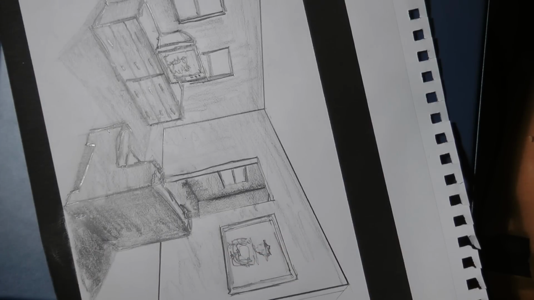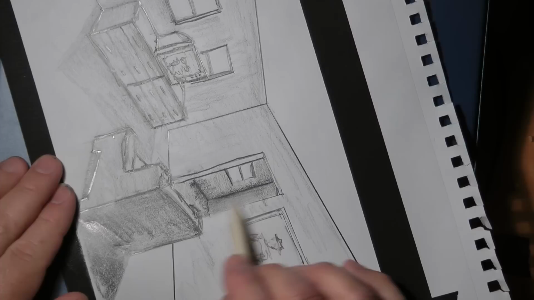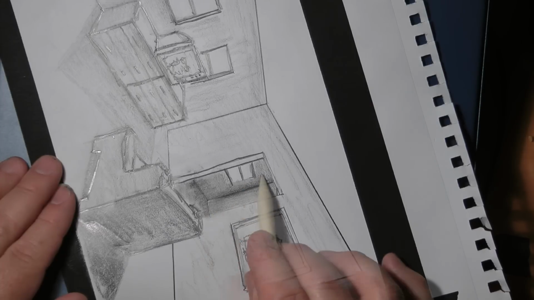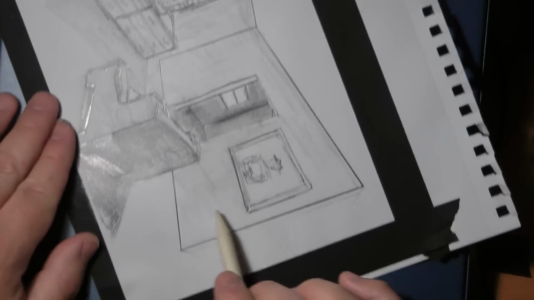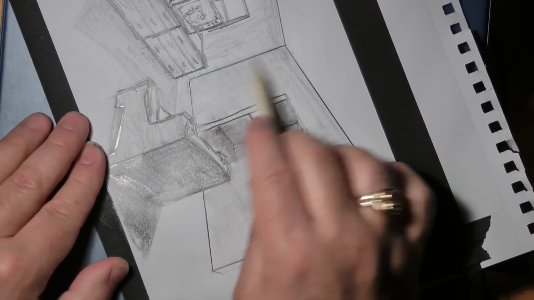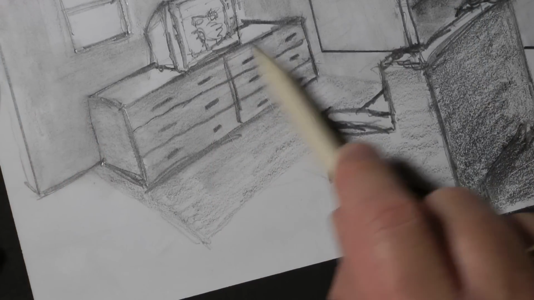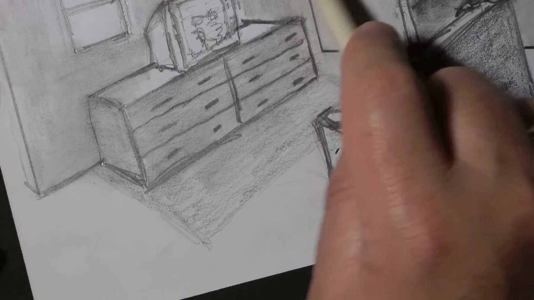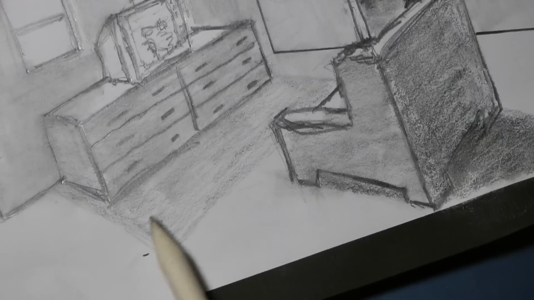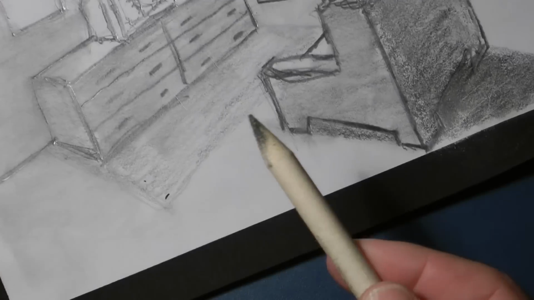I also have something here called a blending stick, which is basically rolled up paper. Smooth things out. You can use a piece of paper towel, and it blends these areas nicely. Makes things a little bit more gentle. Now the rest of the floor is not just going to be white, so I'm just going to use the blending stick to take this out because now the blending stick's dirty.